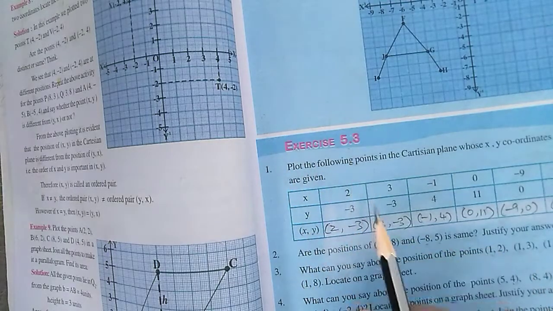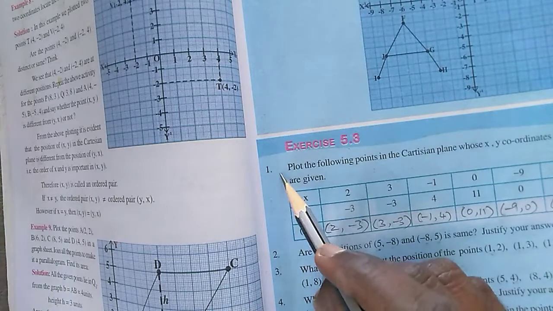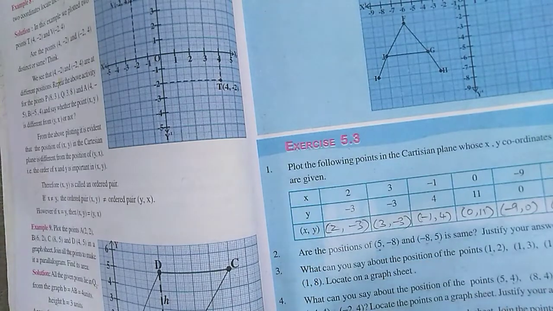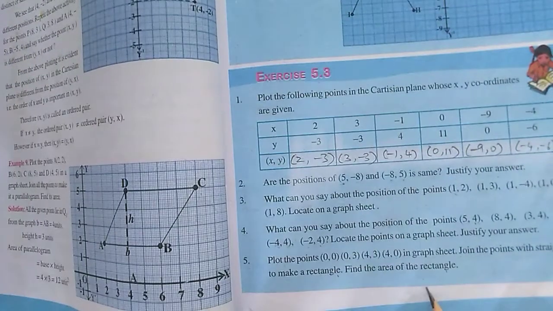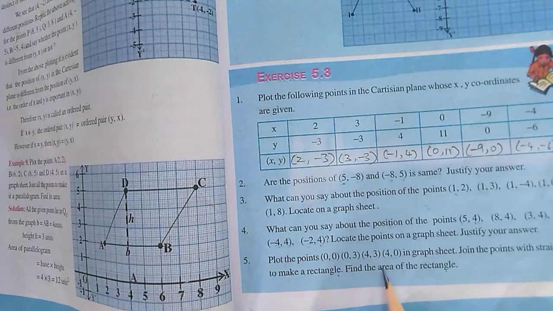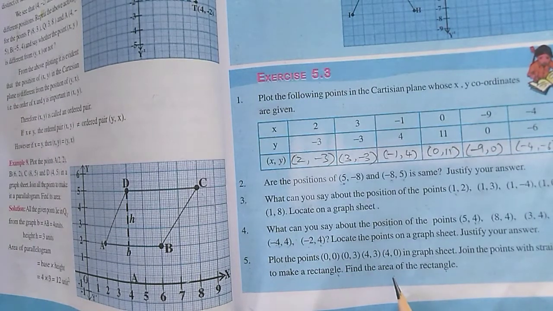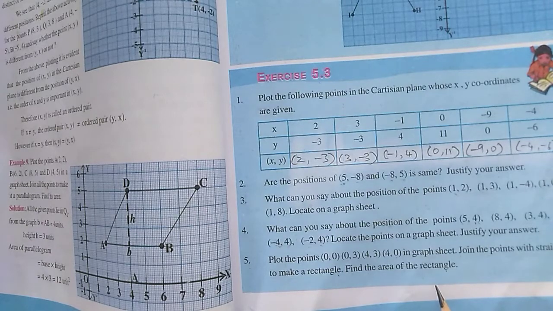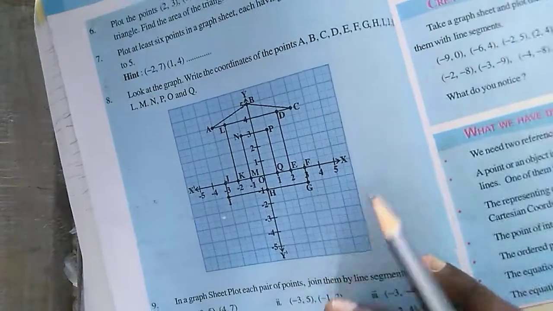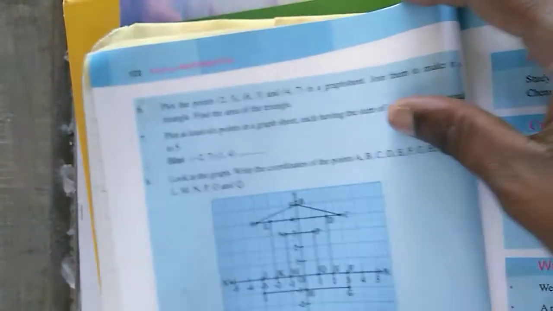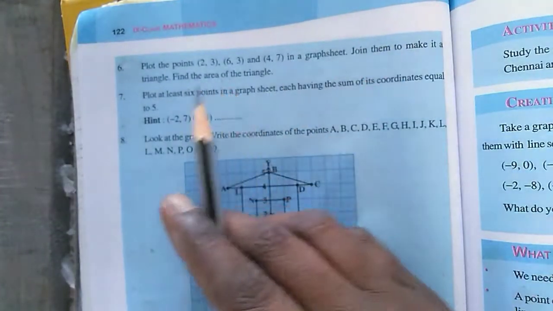In exercise 5.3, in our previous class we have completed 1, 2, 3, 4, 5, finding the area of the rectangle by plotting these vertices on the graph sheet to draw the rectangle. After that we already calculated the area of the rectangle in our previous class. Let's continue with the next question, question number 6. So here let's see what is given.